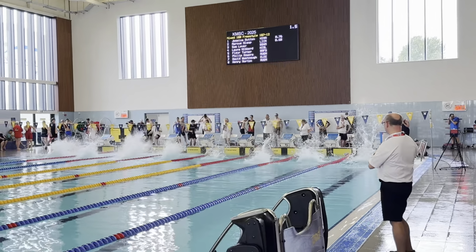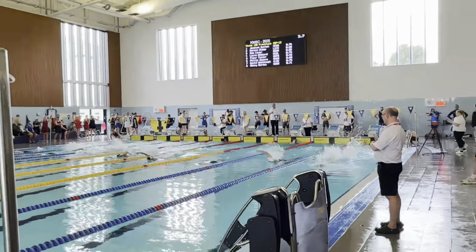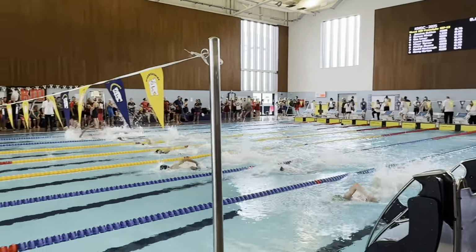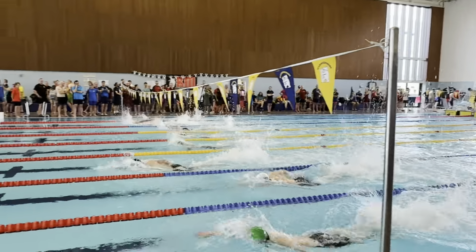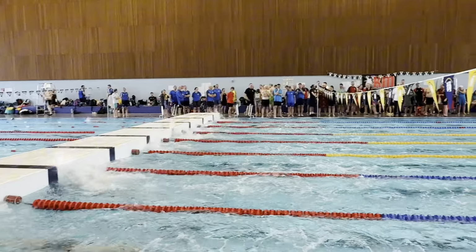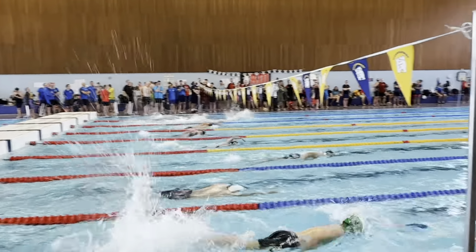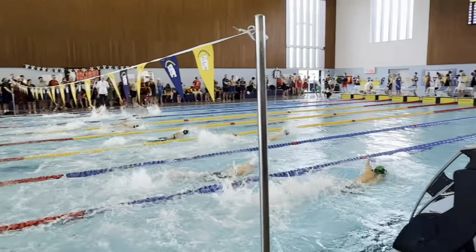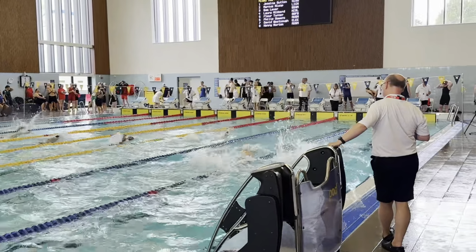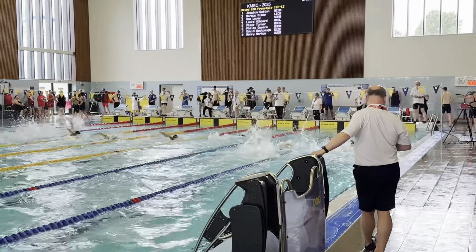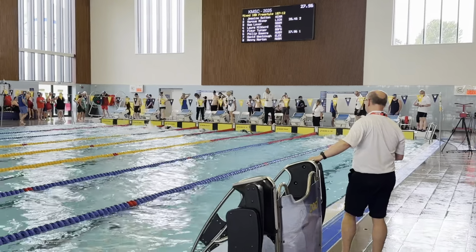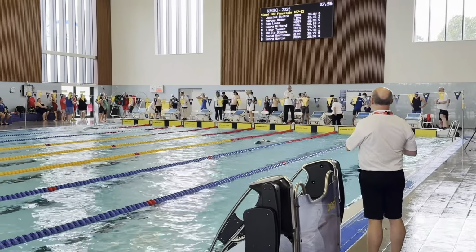A nightmare start for me as I go too deep on my dive, and as a result end up half a body length behind the rest of the competition at the start of this race. Despite that, I keep my head up and power down that first 25. Could have pushed the underwaters a little better at that first tumble turn. Keeping my stroke nice and smooth down the second 25. Just trying to get myself back into this race after an awful start.